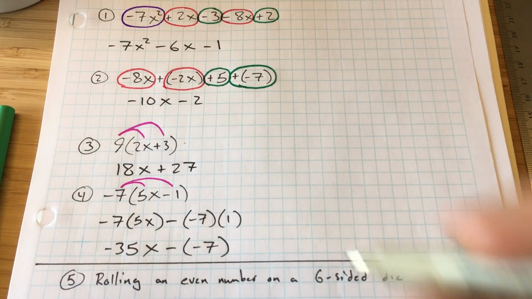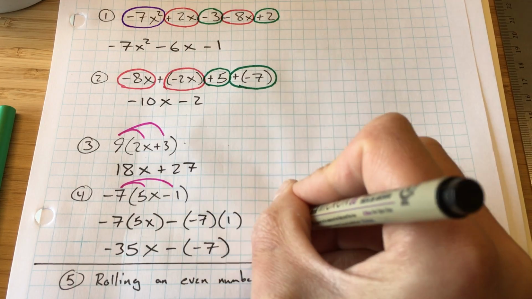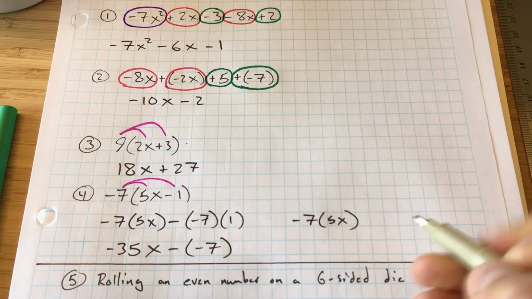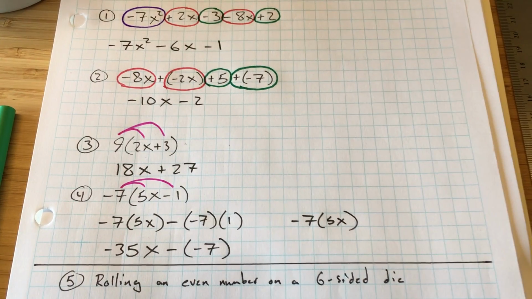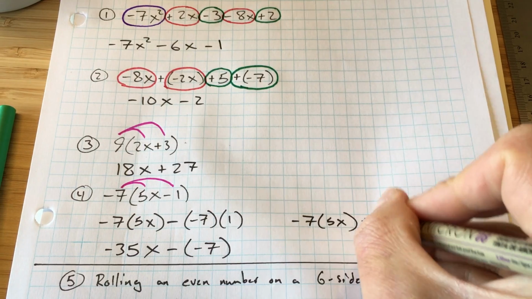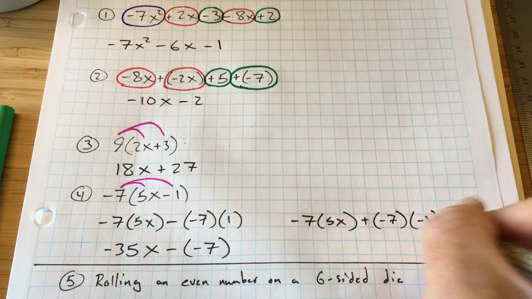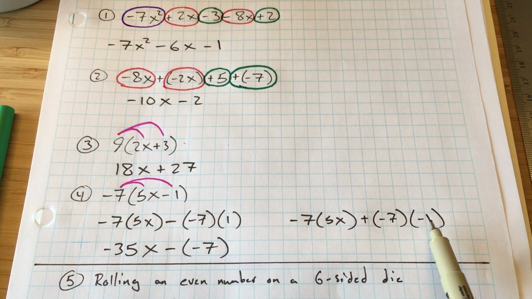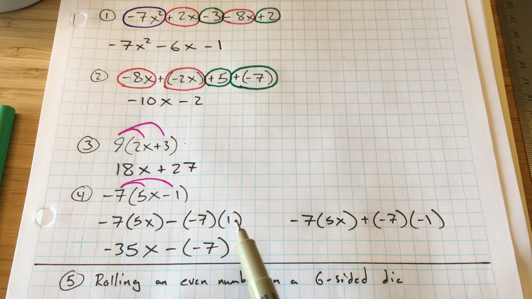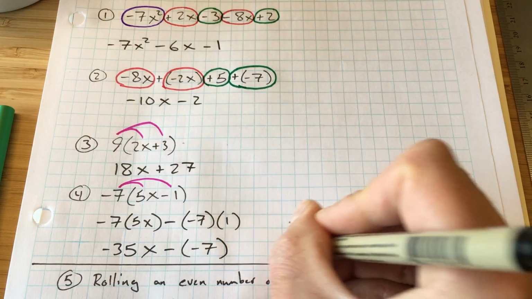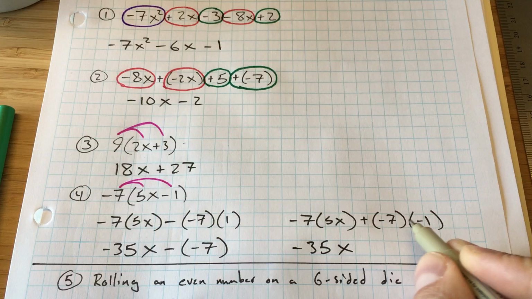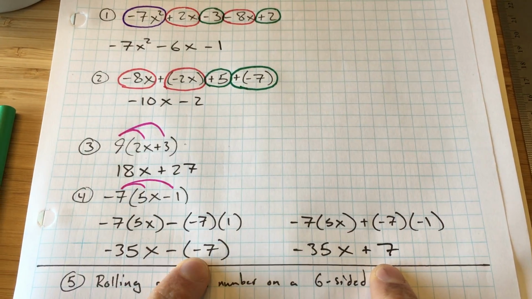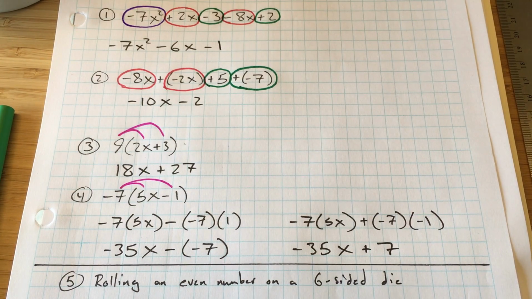Well, you could also think of it this way. An alternative here is to think of it as negative 7 times 5x, and to treat this like a negative 1. So some people think about this as plus negative 7 times negative 1. The important thing here is if you change it to plus, then the minus sign goes to the negative 1. If you keep it as subtraction, then we treat it like a positive 1. And then you'll see, of course, this will be negative 35x again, and negative times a negative is a positive. And these are equivalent. You know that minus negative 7 is the same as plus 7. All right, that's standard 1.